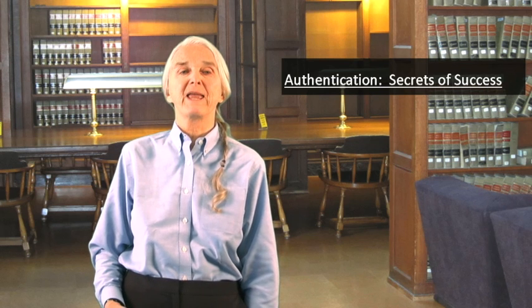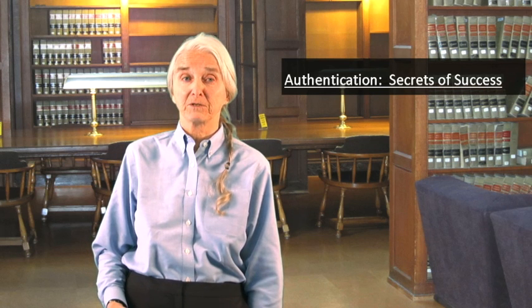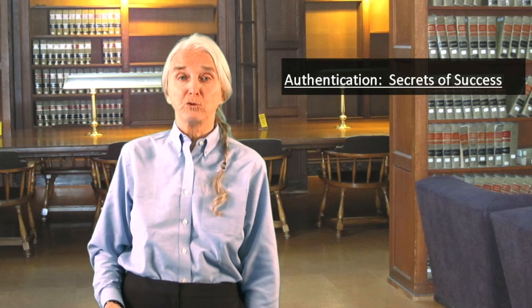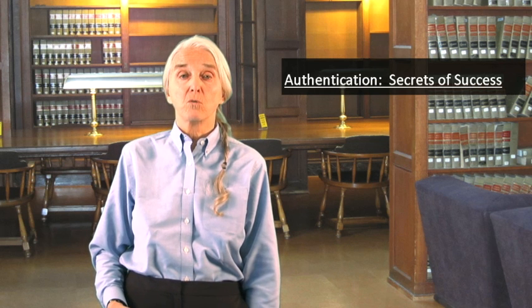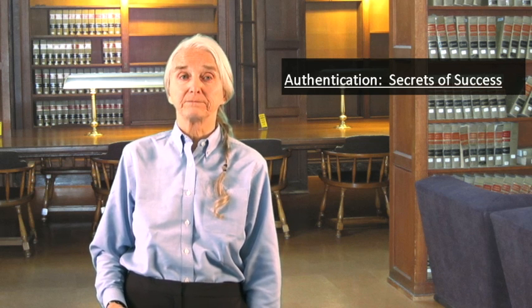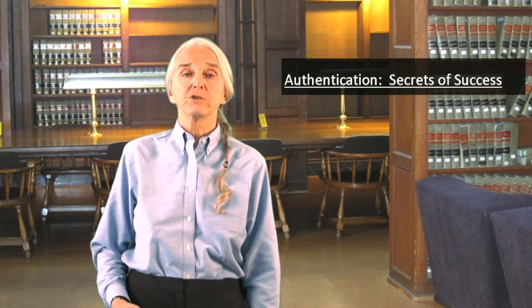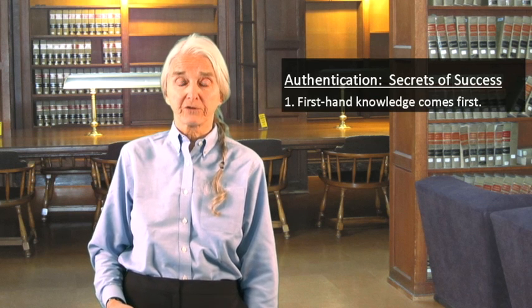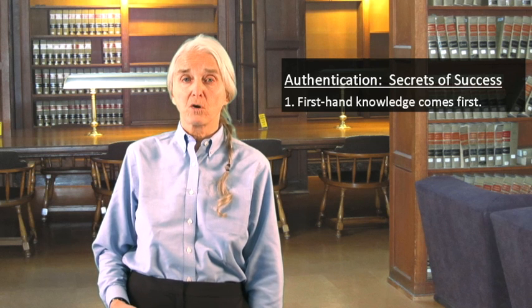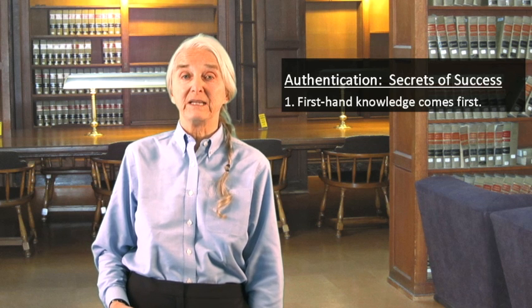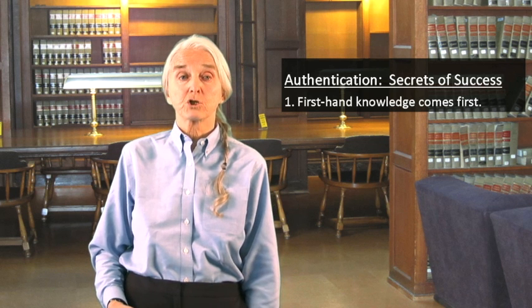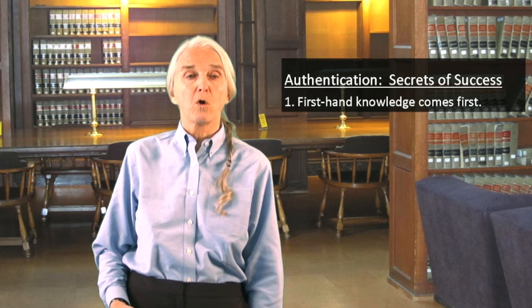So there are some secrets of success with respect to your plan for authentication of your documents. And I guess it goes without saying that you need a plan. There should be no surprises with respect to authentication. You know what exhibits you're going to use, so make sure you can authenticate each of them. Secret to success number 1, first-hand knowledge comes first. Of the 3 roads to authentication, first-hand knowledge of a witness about the document itself is the easiest and safest. So, if possible, you would always go there.